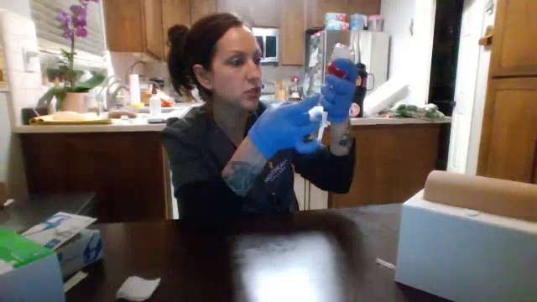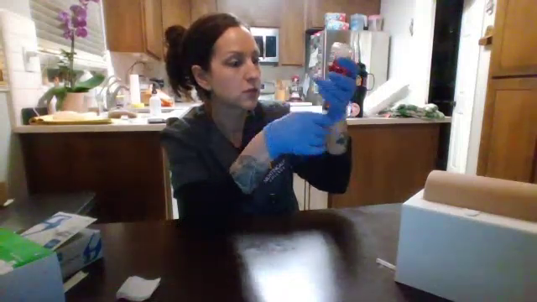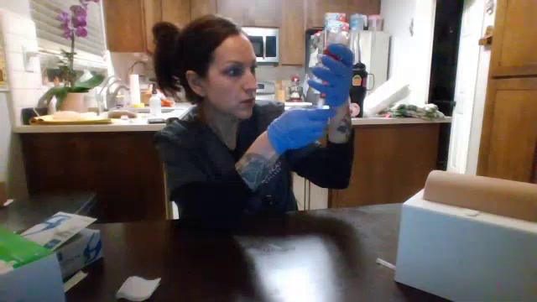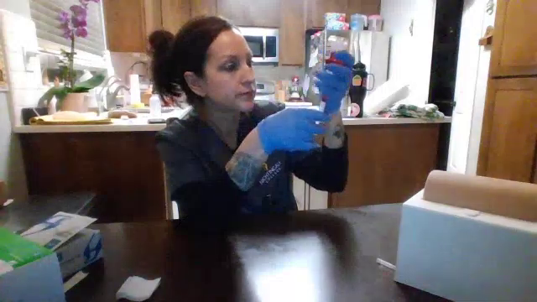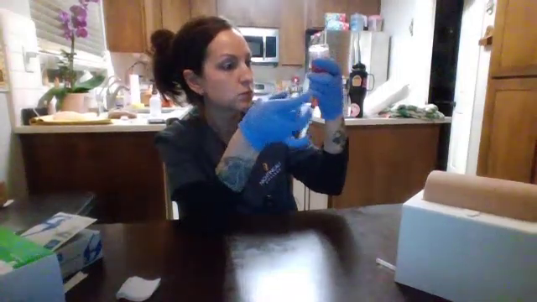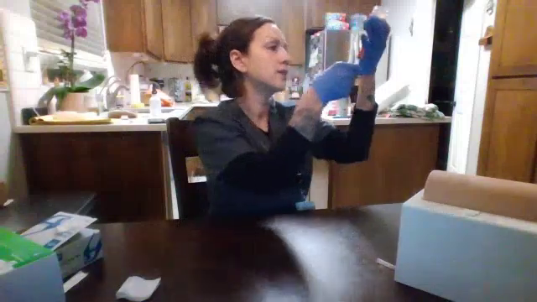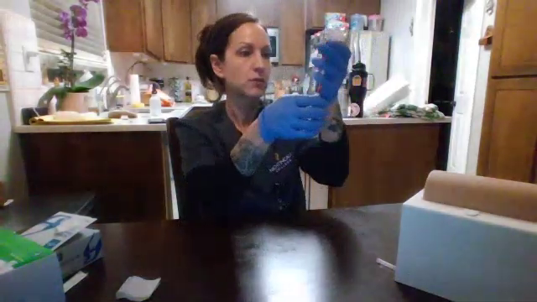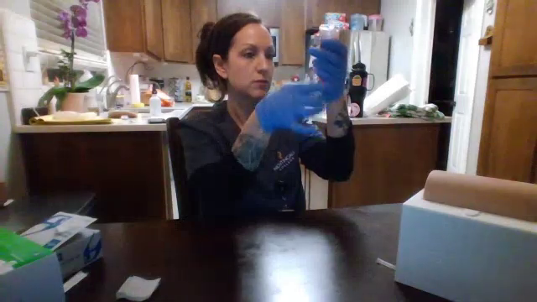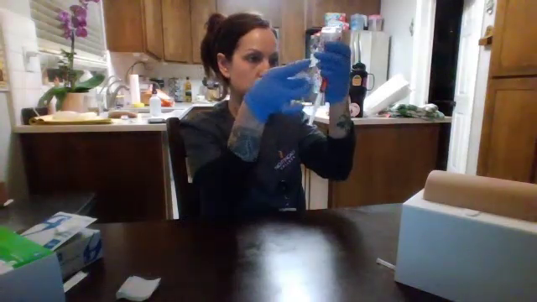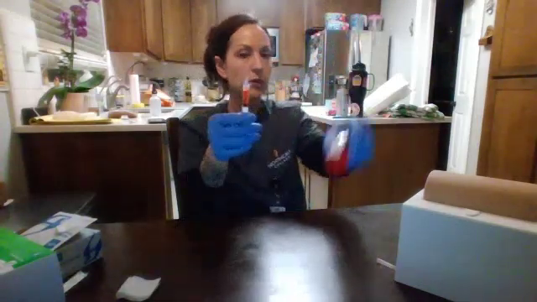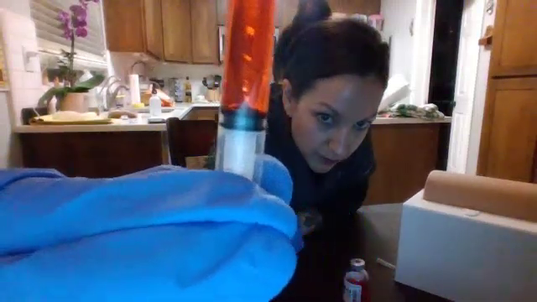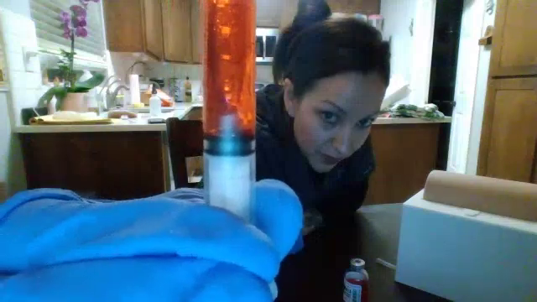Now I'm going to make sure that there's no bubbles. All right, and we are at 1.5. All right, so 1.5 mLs.